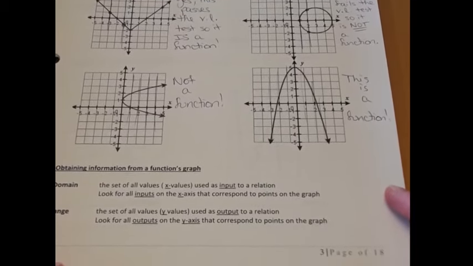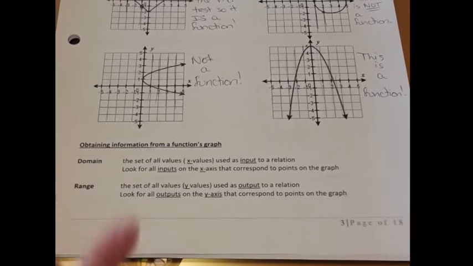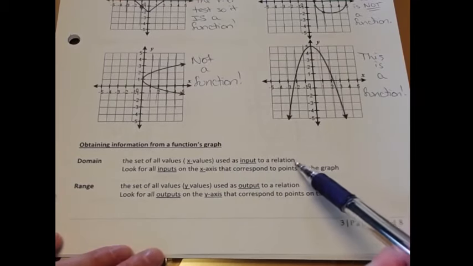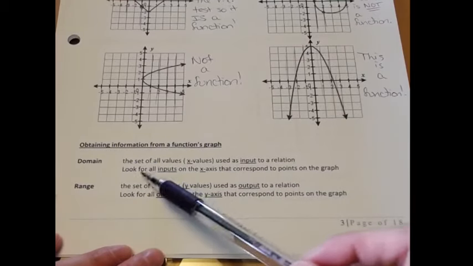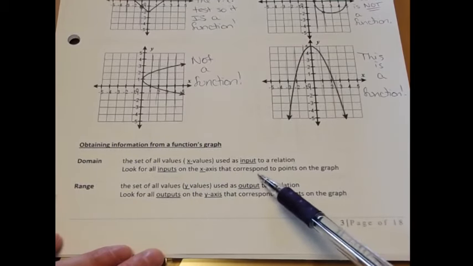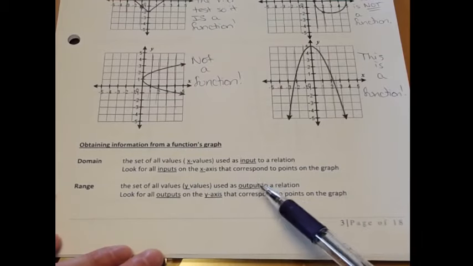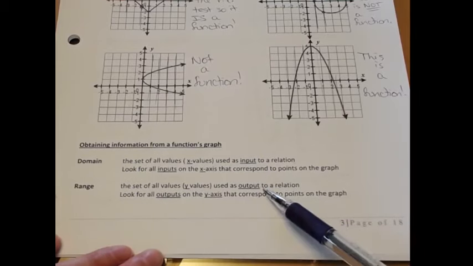So when obtaining information from a function's graph, I want you to consider that the domain does not change. The domain is the set of all values, your x values, used as input to a relation. So think of domain as input. Look for all inputs on the x-axis that correspond to points on the graph. Your range is the set of all y values, or your output. So domain, input, range, output.